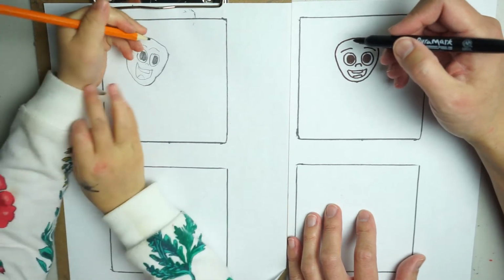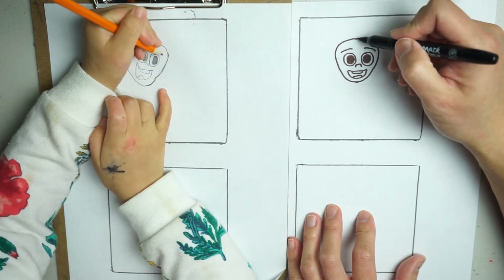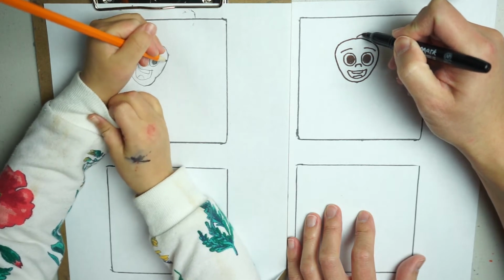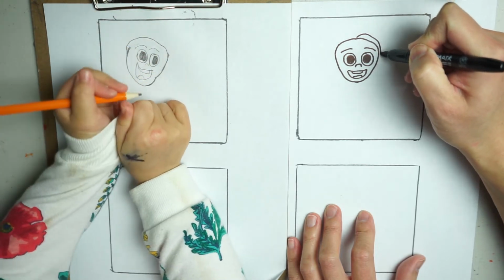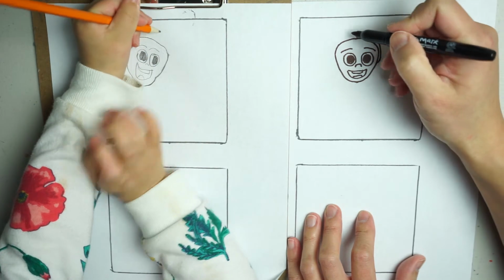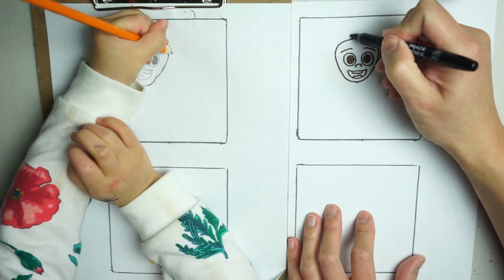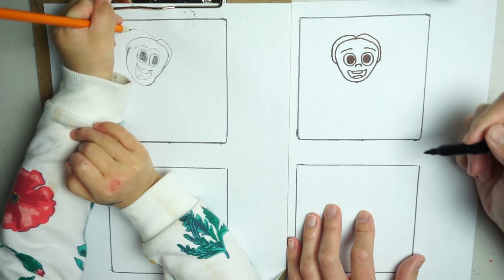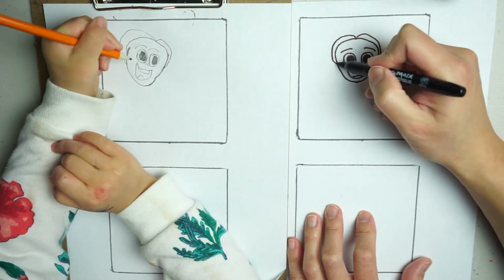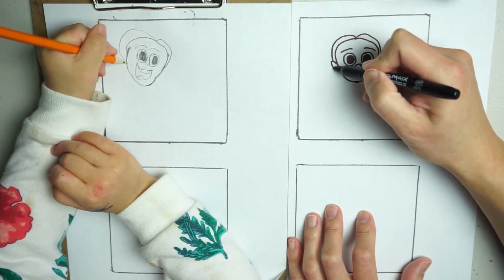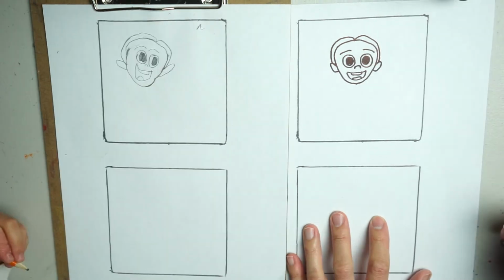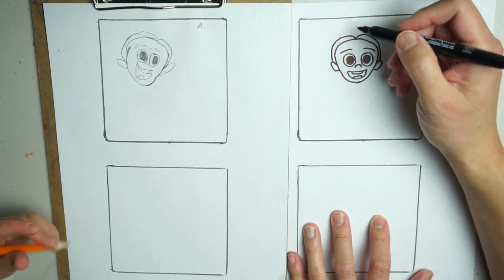Okay, now we're going to draw her hair. Okay, pay attention. This is going to go to the side of her eye here. So we're going to do this. Same thing on the other side. And we're going to draw her ear. Okay, now we're going to draw her cowboy hat.